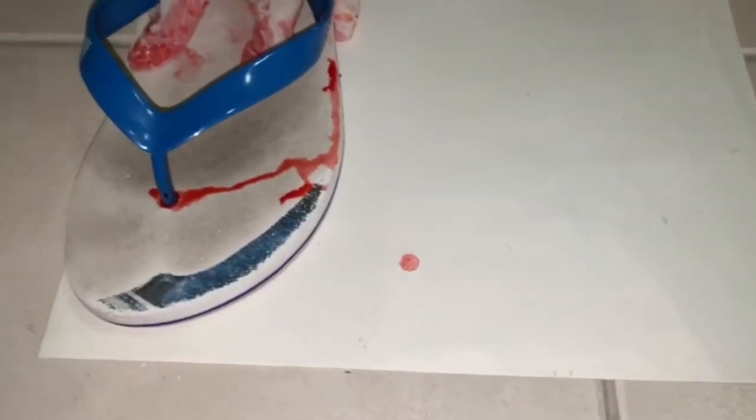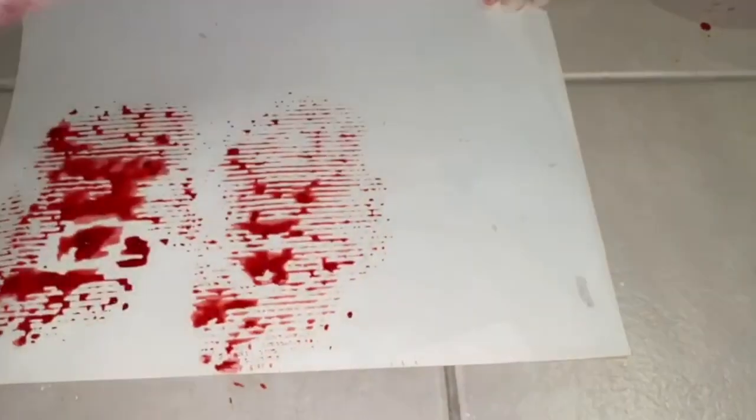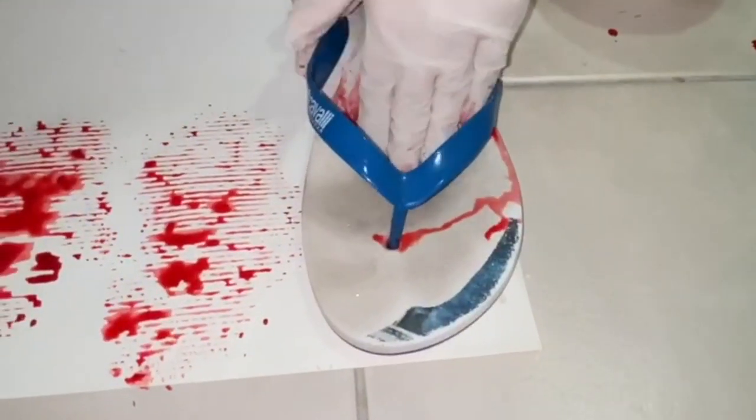Now, when we are pressing the slipper on the paper, we notice that the patterns get lighter and lighter as we move along. After a while, it is not possible to observe these patterns with the naked eye. However, with chemicals like luminol or Blue Star, professionals can find a continuation of the pattern in a crime scene.